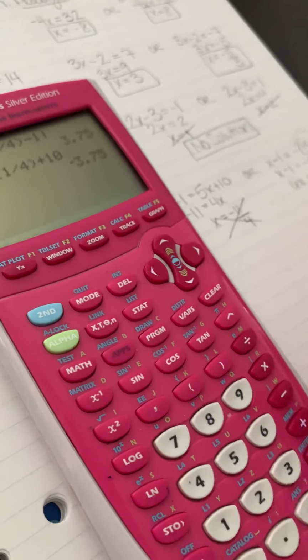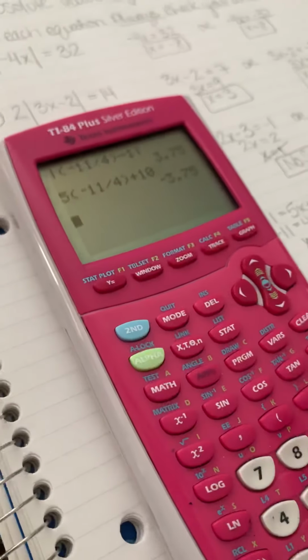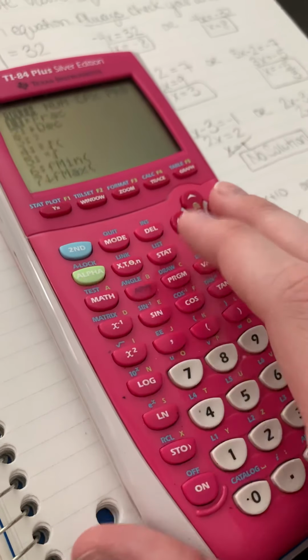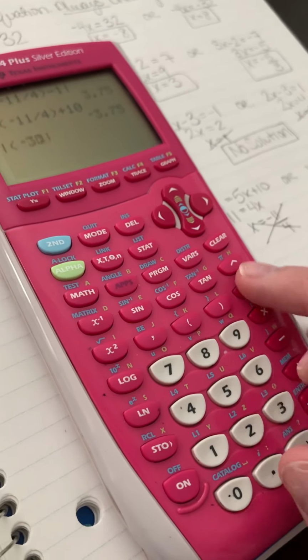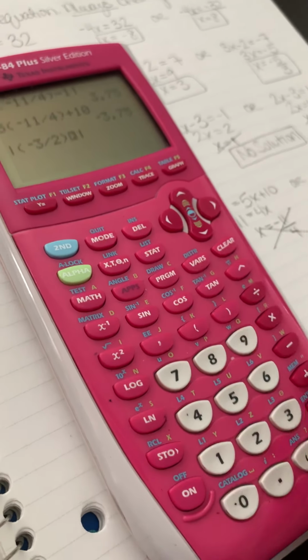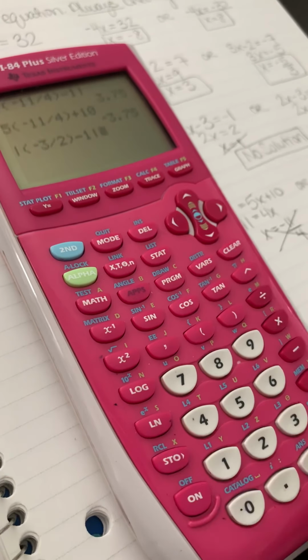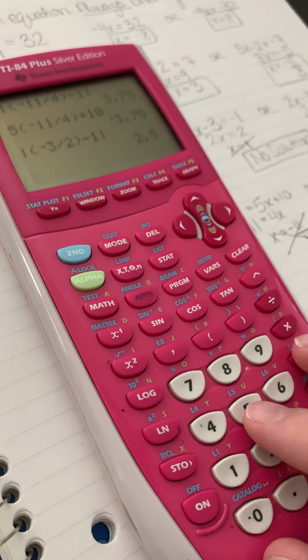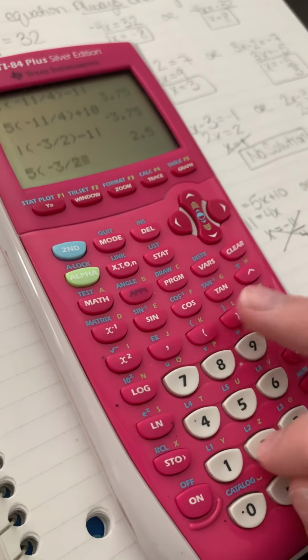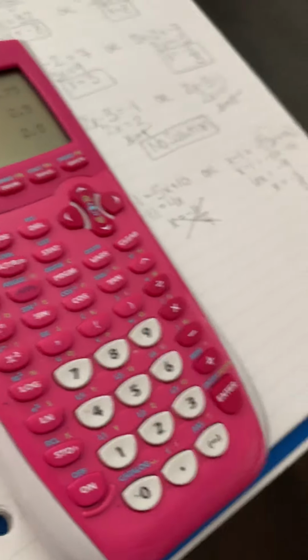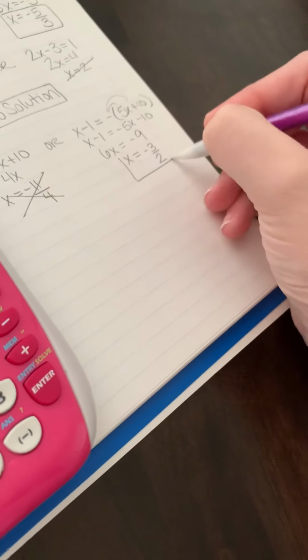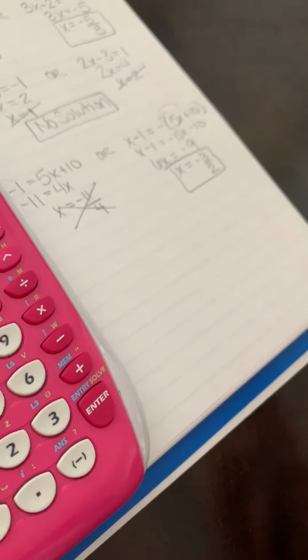Okay, we're gonna do the same thing with -3/2. Okay, so again, math, number, and we have -3/2 minus 1, 2.5. 5 times -3/2 plus 10, 2.5. So this one works. So in this scenario, we only get one answer.